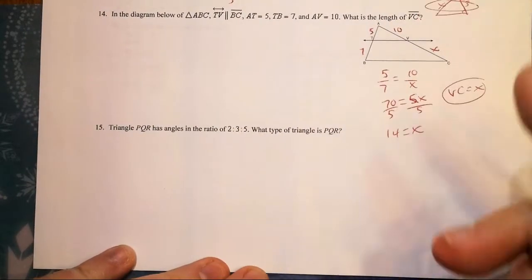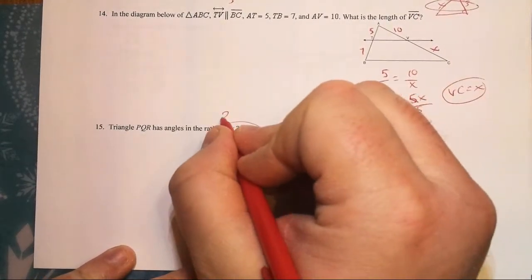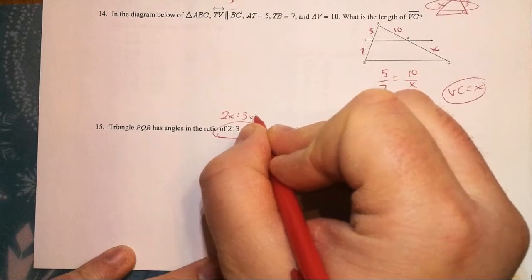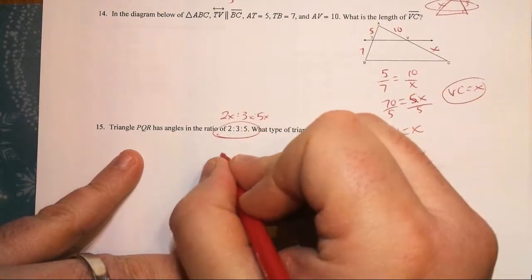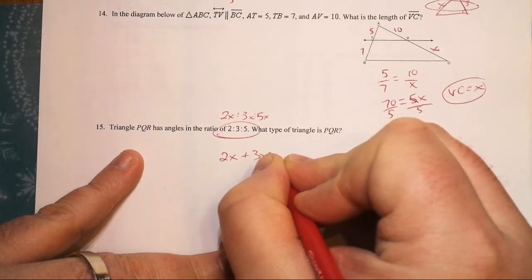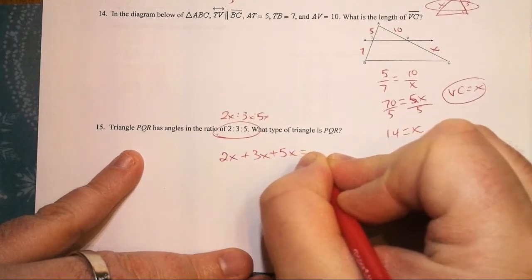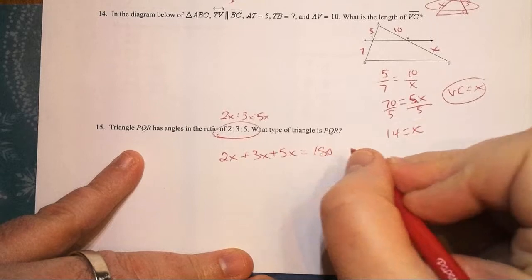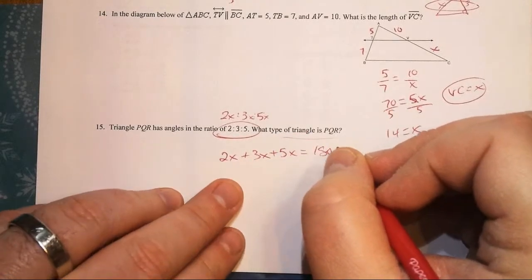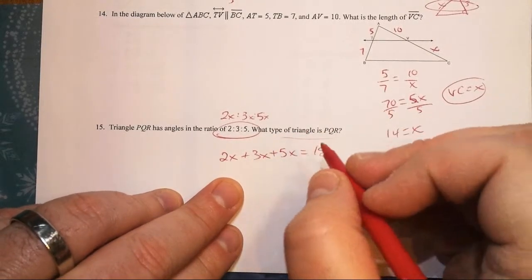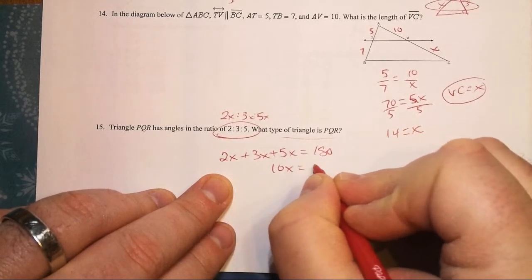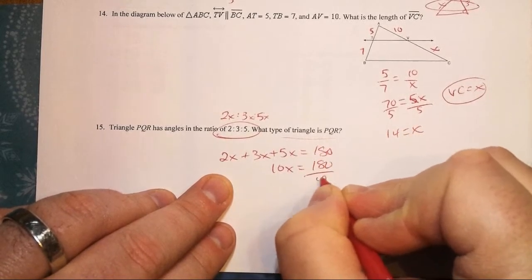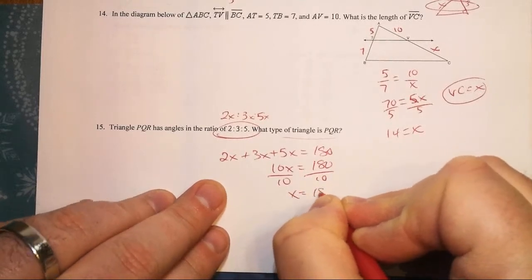Okay, the triangle down below is a ratio. Anytime you see a ratio, please remember we're attaching x's onto these, and then we're developing an equation. Angles in a triangle add to 180, and now I can solve. I also want to know what type of triangle it is, so make sure we get the values of our angles here. So this is 5 and 5 is 10x is equal to 180. Divide that out, so x is equal to 18.